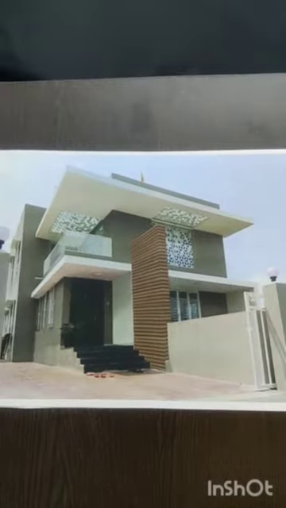As far as the areas are concerned, the plot area is 264 square meters, that is roughly 2842 square feet, and the ground floor is around 1065 square feet, first floor 820 square feet, so that totals up to 1885 square feet, and the cost of this bungalow was about 32 lakhs.